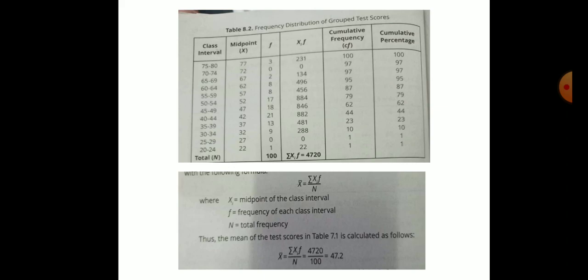So in getting the mean, the first thing we do is add all the test scores. In this example, the total of the test scores is 4,720.